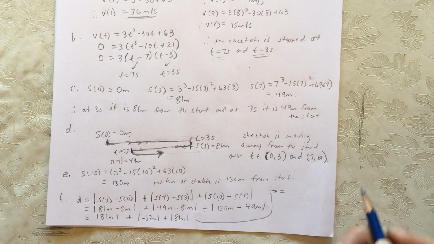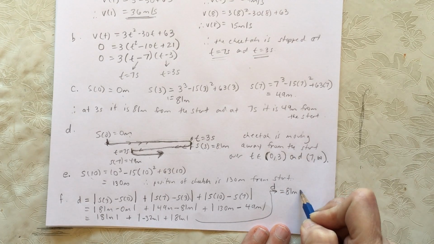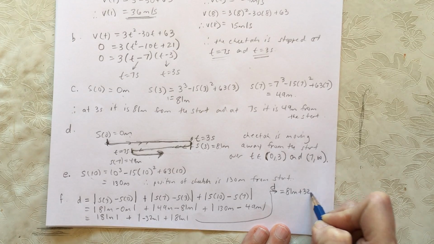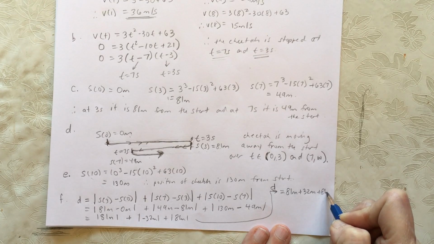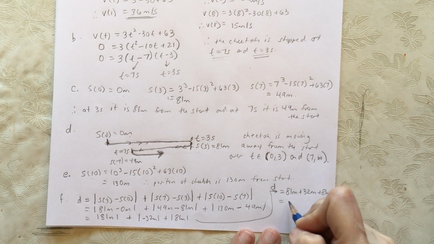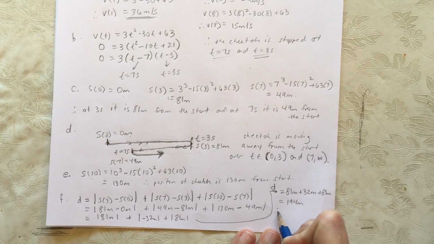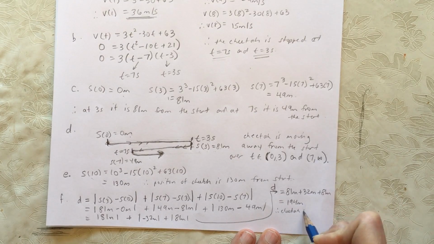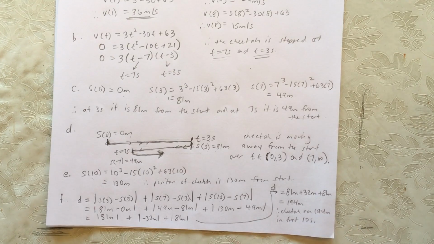which would be, so this is distance, the absolute value of 81 is just 81 plus 32, absolute value of negative 32 is positive 32, plus 81 again, giving you a total distance of 194 meters. So find the total distance. Therefore cheetah ran 194 meters in first 10 seconds.